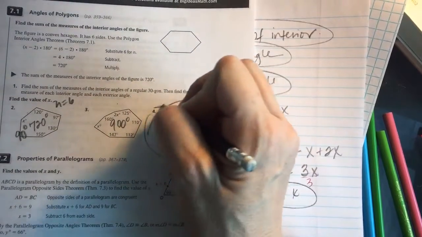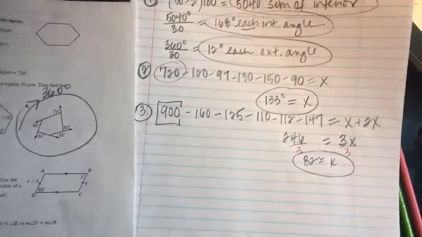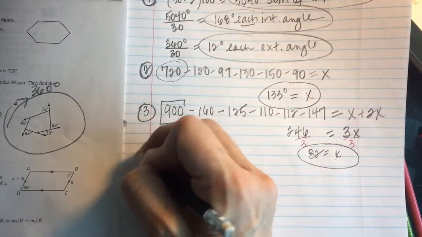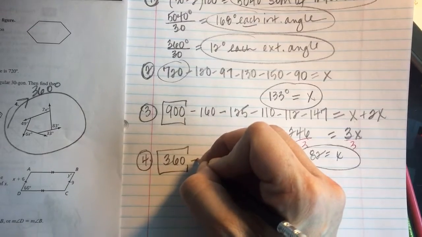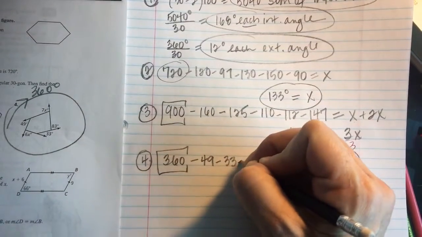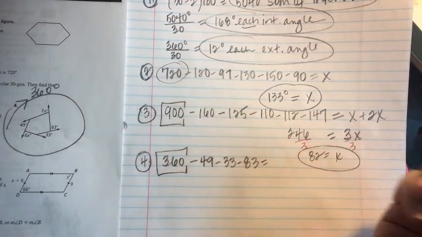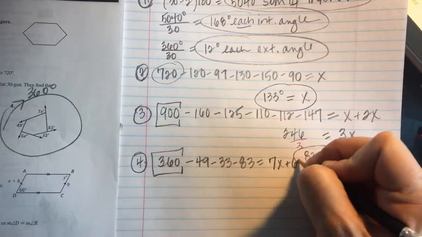Now, in number 4, we're dealing with exterior angles. No matter what, in exteriors the sum is going to be 360. So if I have 360, I'm going to take away the measures that I have written: 49 degrees, 33 degrees, and 83 degrees. That leaves me with 7x plus 6x.